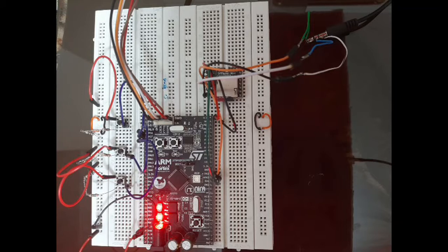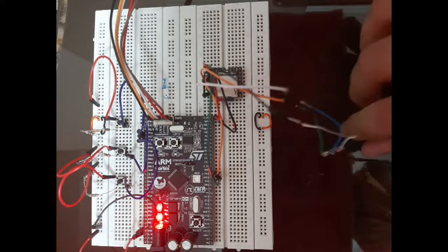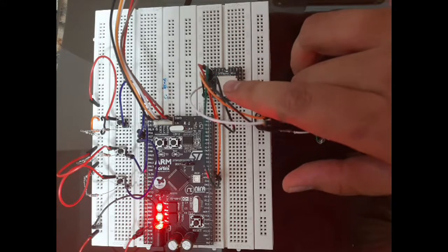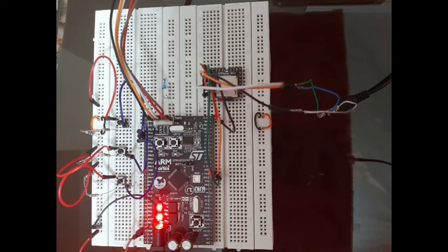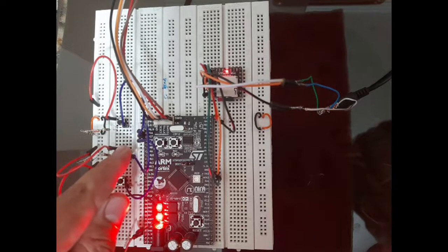And at first we try pause or play. You can see this LED when the music play. This LED is on. You can see I push for pause or play.